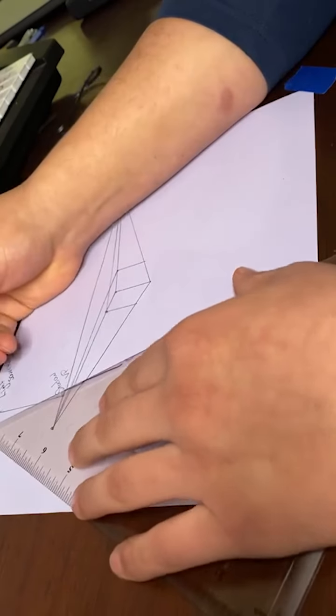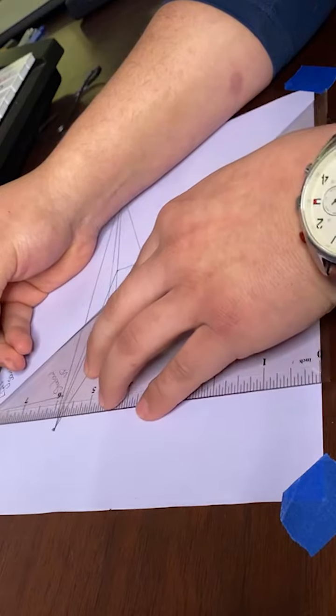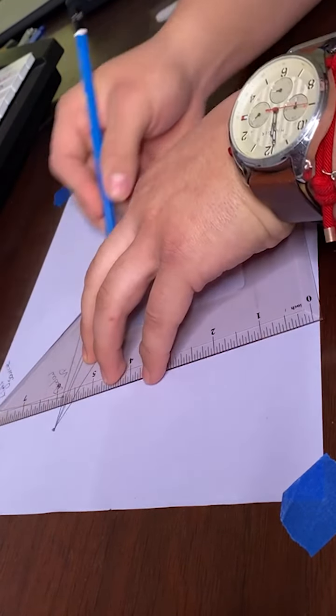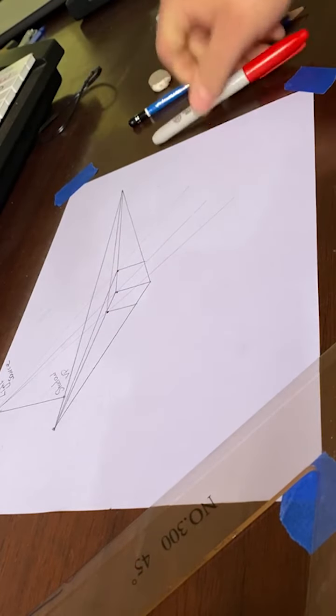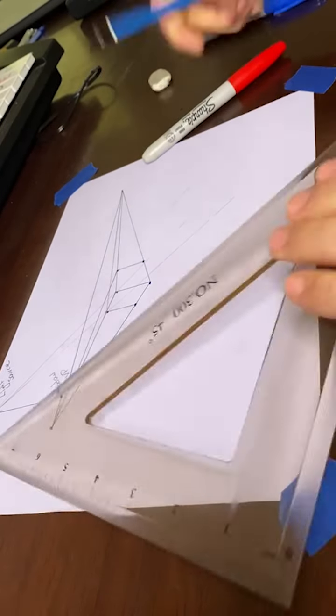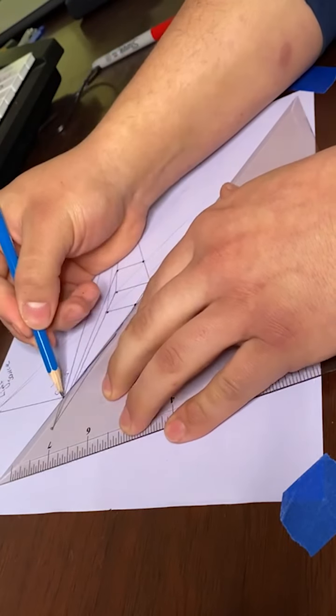To know the length of the shadow, we draw a line to each of the top corners of the cube that converge from the light source. It's better to use color, that way you don't get lost. Then, we draw a line to each of the bottom corners that converge to the shadow vanishing point.